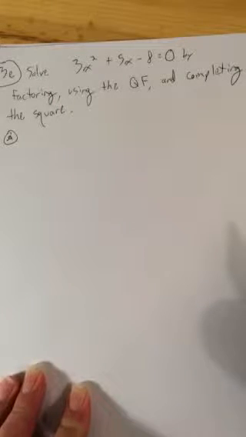Alright, I'm looking at 3e from the study guide. So I got a quadratic equation, 3x squared plus 5x minus 8 is equal to 0, and I want to solve that in three different ways. I want to factor it, I want to use the quadratic formula, and I want to complete the square.